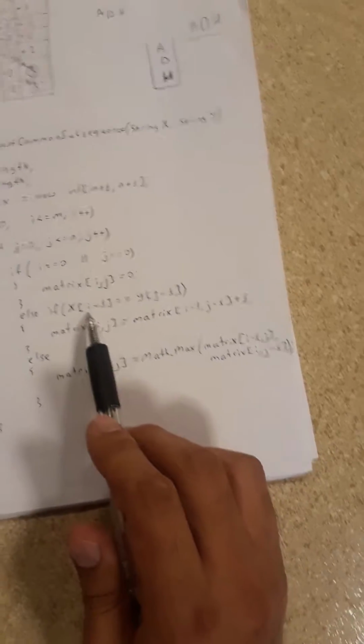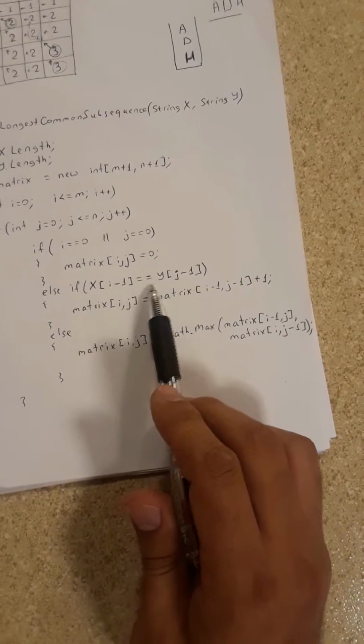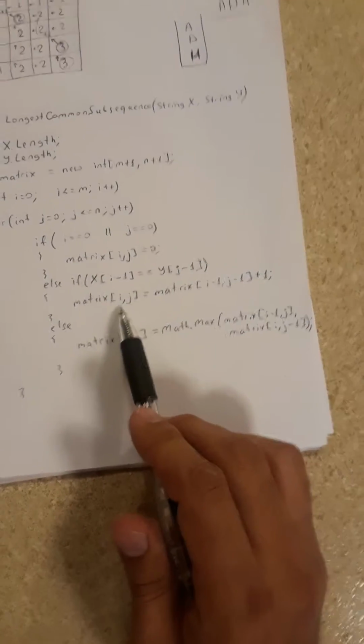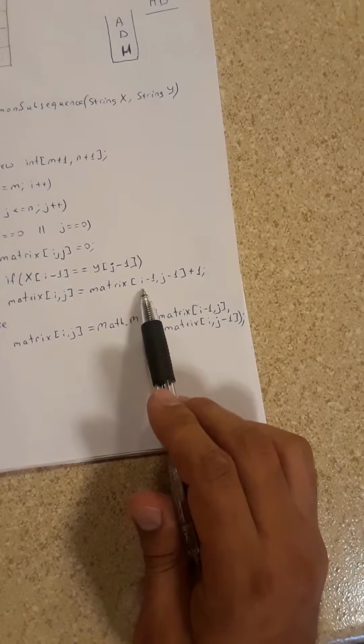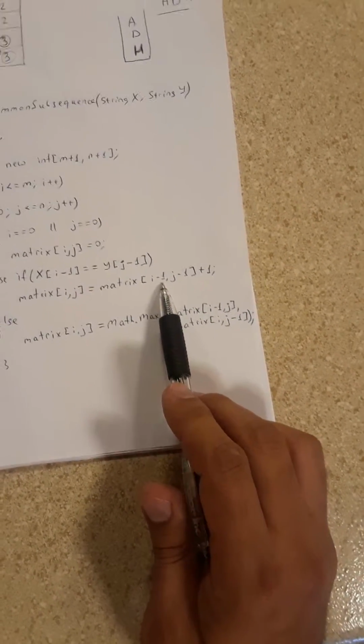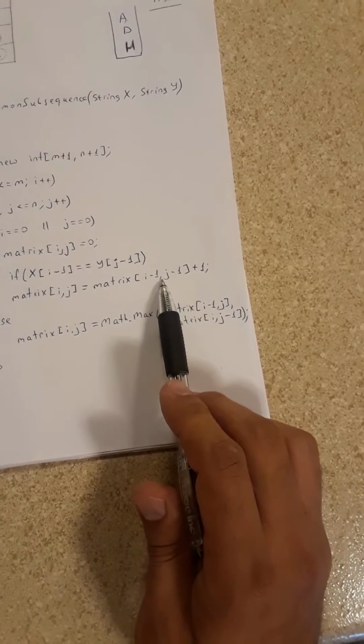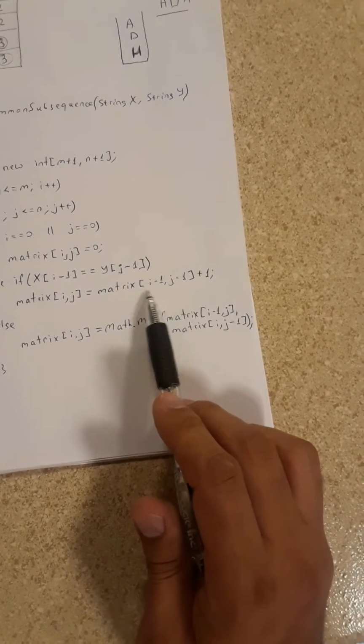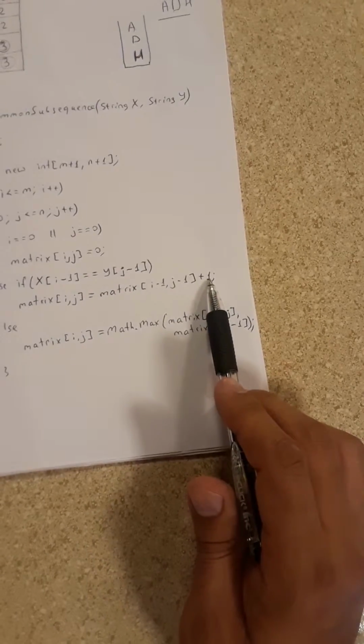In other case, if I see that the characters from 2 strings are equal to each other, then I will populate it, as I told you before, with the value from the top left cell incremented by 1.